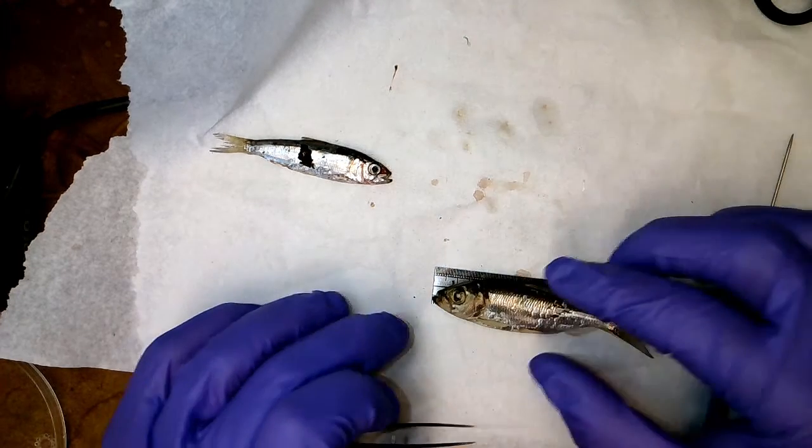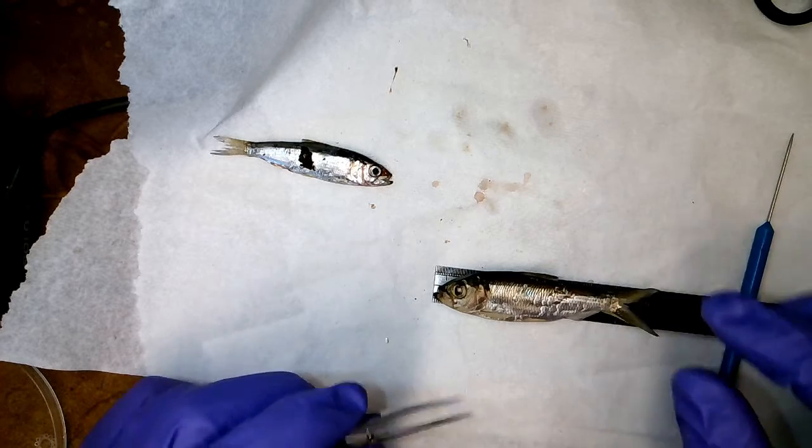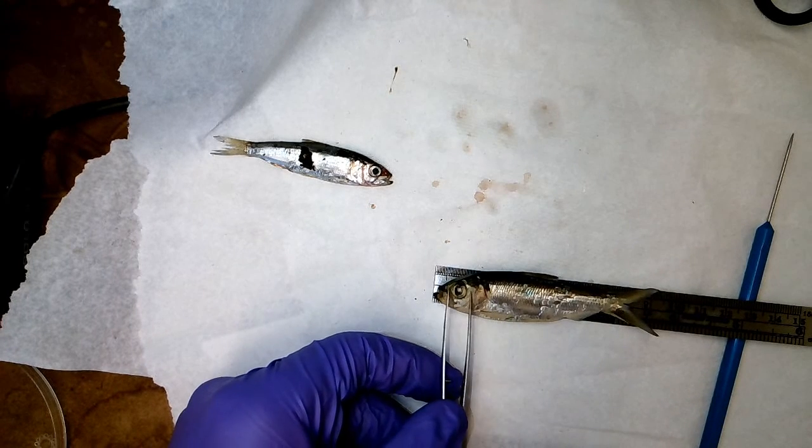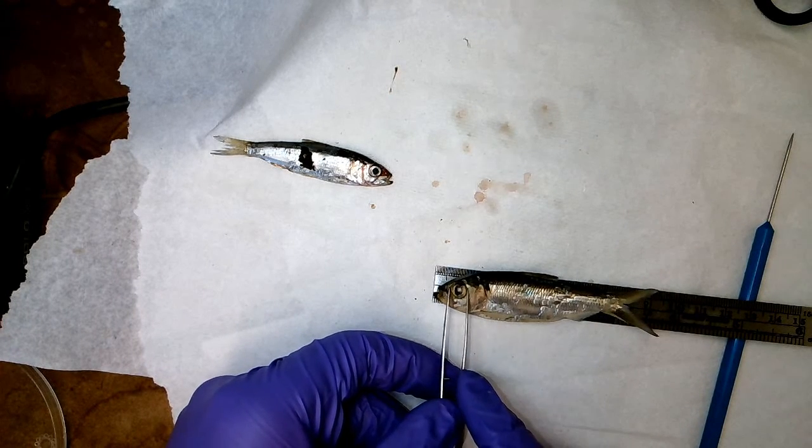Okay, now let's move to measuring the diameter of the eye. Again, that's this width right here.